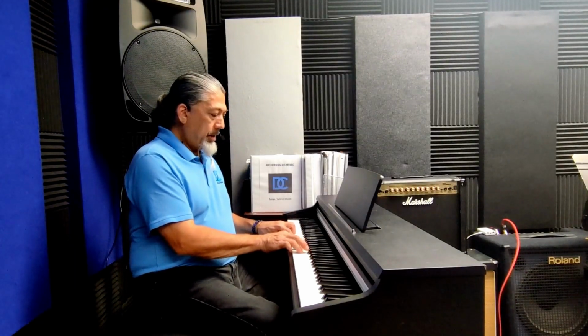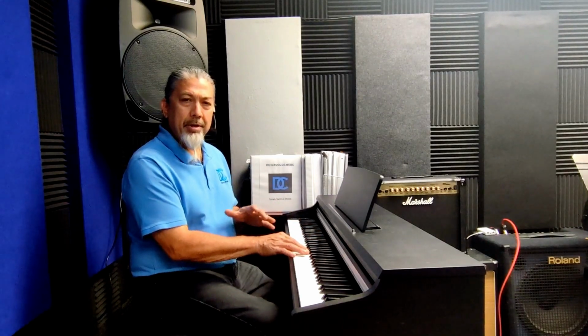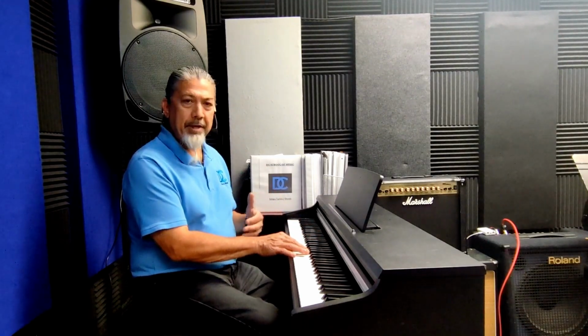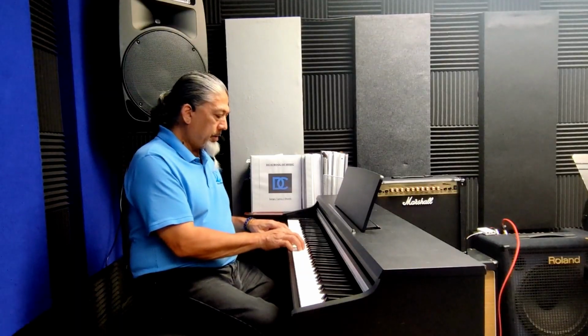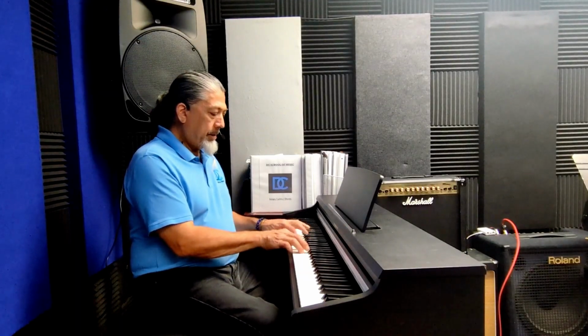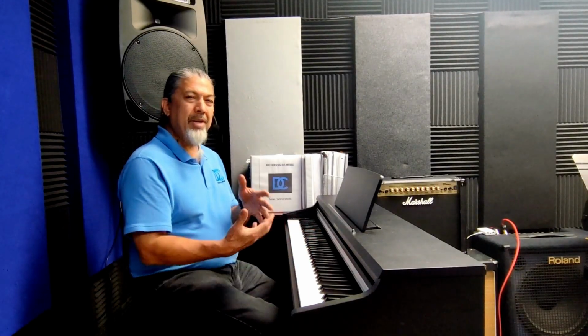C, F, B diminished. Okay, it's a little bit more subtle, not quite as in your face as the G chord. Let's play that again. C, F, B diminished, C. Okay, so you can hear it still works, still functions the same.